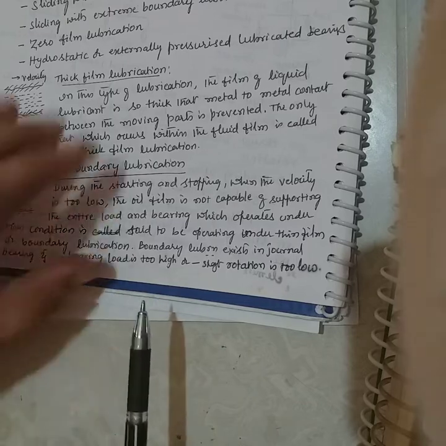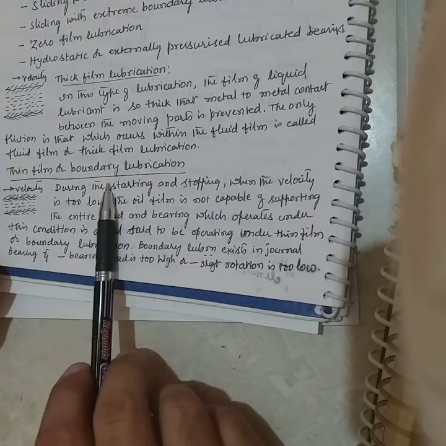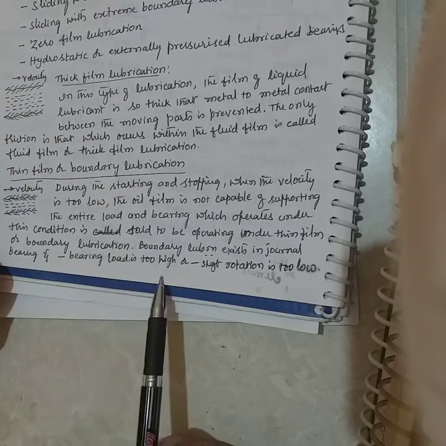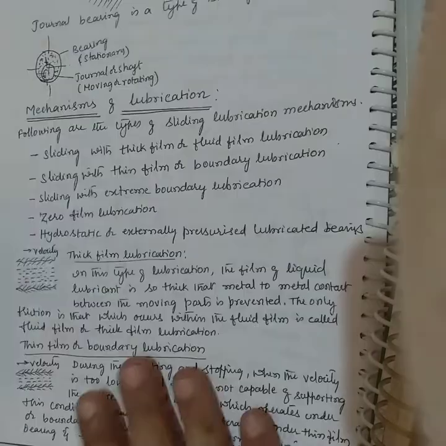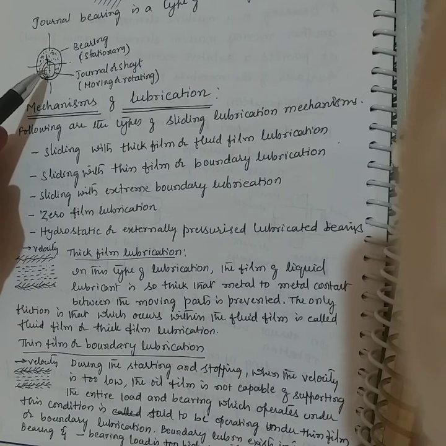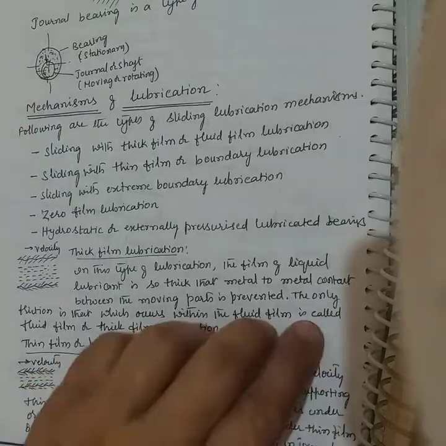Thin film lubrication can happen when bearing load is quite high and when shaft rotation is too low. Between journal and bearing, you will have a very thin layer of fluid present. Normally this may further lead to metal contact.